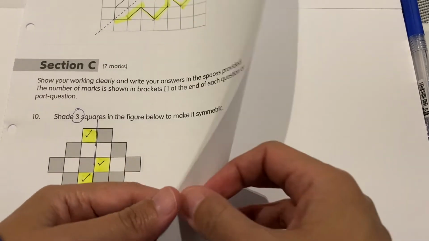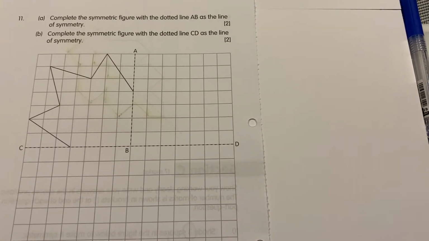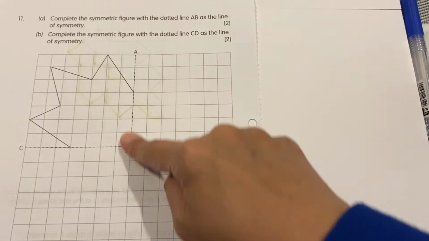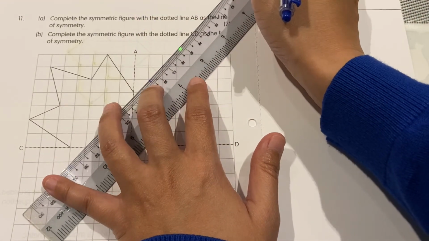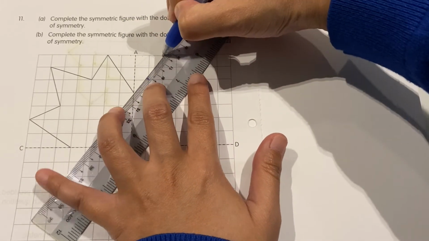Okay, let's move on to question 11. Okay, question 11, part A, complete the symmetric figure with the dotted line AB. So this is line AB as the line of symmetry. So from this part to this part, because they are talking about line AB. Okay, so we have to draw following the same. So that's 1, 2, 3. So that's 3 lines. 1, 2, 2 squares. So 1, 2 from this point onwards.